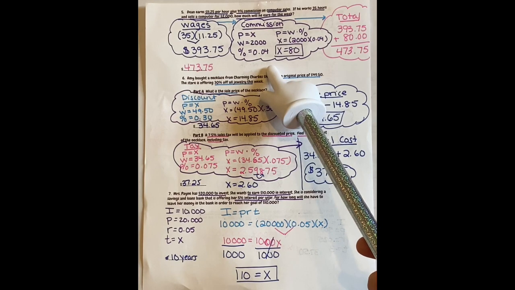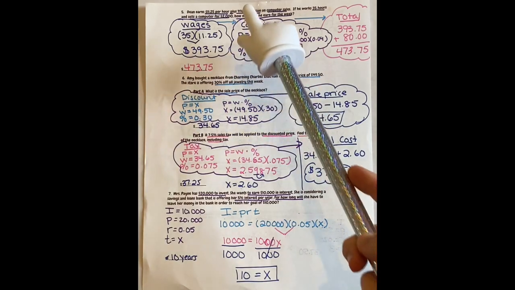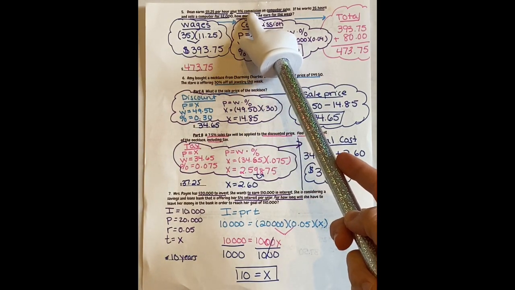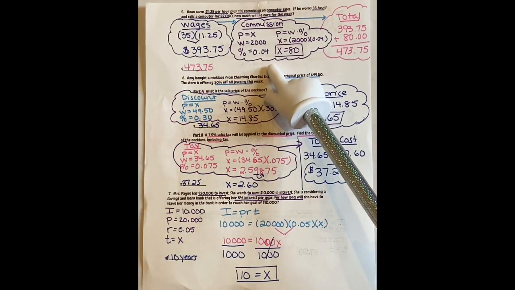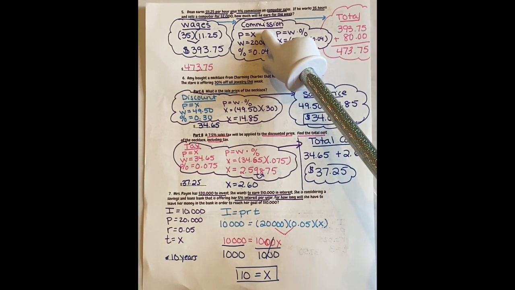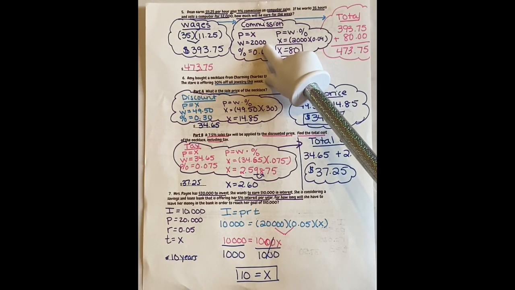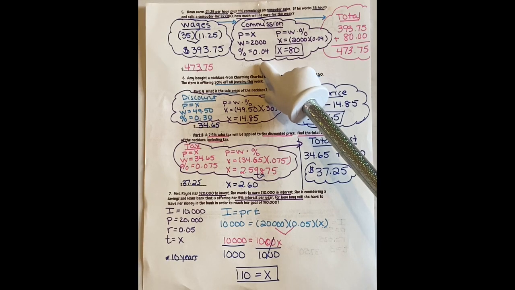So commission is paid on sales only. So going back and rereading, he gets a 4% commission and the sale on the computer is $2,000. So because it's a percentage of the sale, we're using our percent equation, part equals whole times percent. So your part is unknown because that would be the amount of commission, which is what you're trying to find. Your whole is the sale, which is $2,000. And your percent as a decimal is 0.04. Remember, the decimal gets moved over 2 places to the right because it's getting divided by 100.